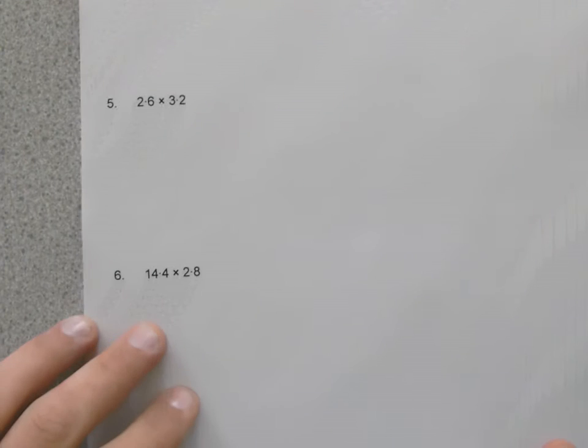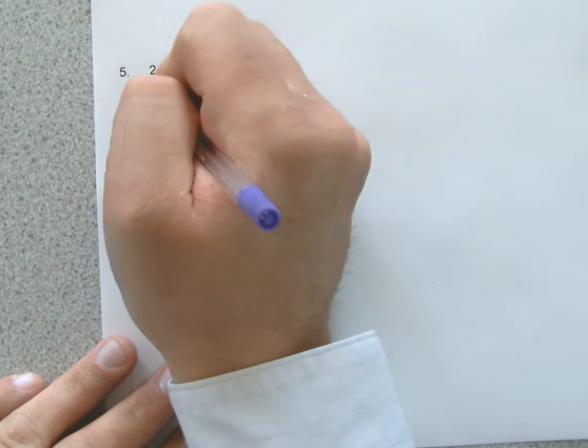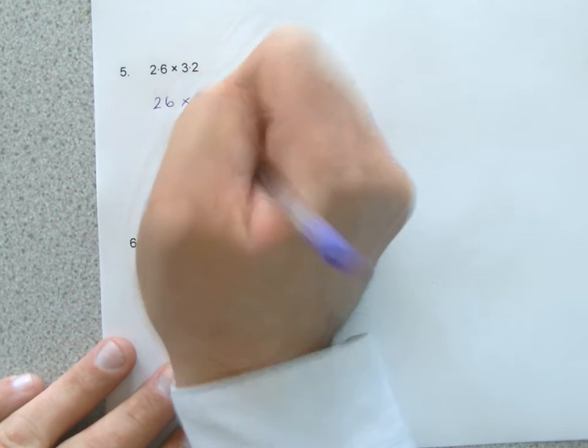Okay, question 6. Now with this one, you've got to multiply 26 and 32 once you've removed the decimal points. And to multiply this, you need to obviously use a method, long multiplication, or the box method. Perhaps I'll show both approaches here.